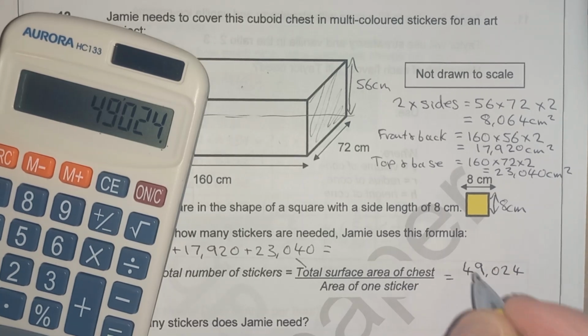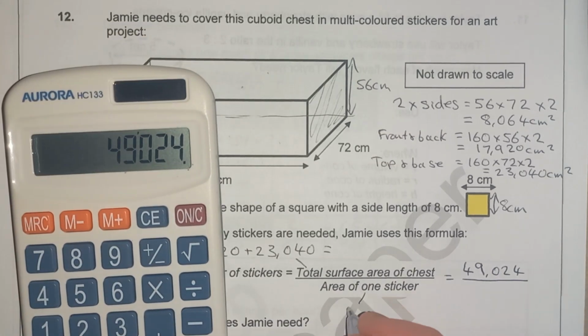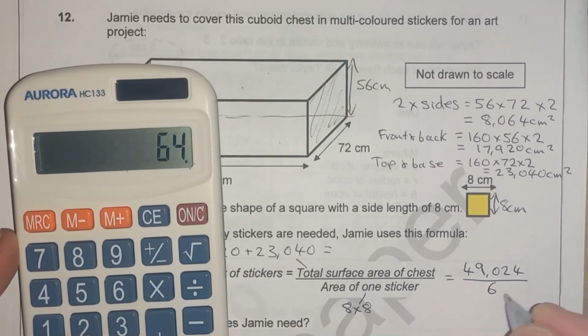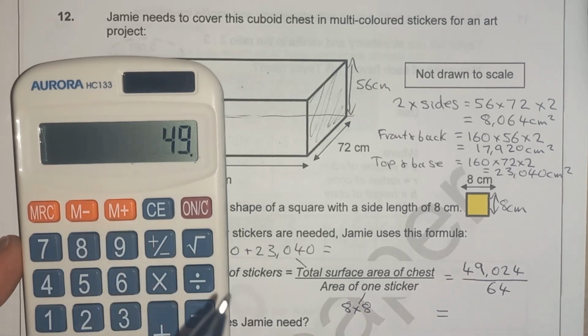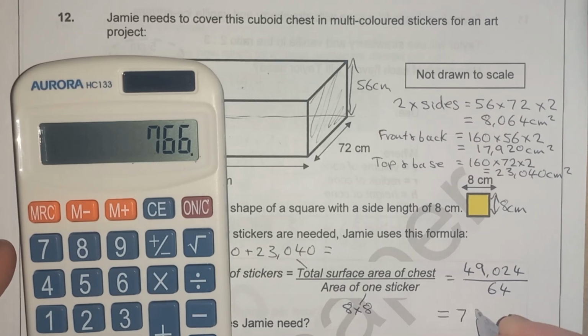And we need to divide that by the area of one sticker. Well, this is just going to be 8 times 8, which I'm sure you know is 64. So 49,024 divided by 64, we get 766 stickers.